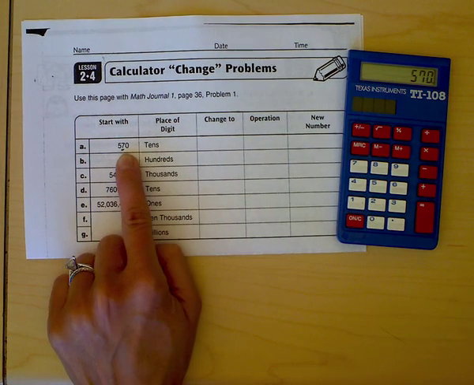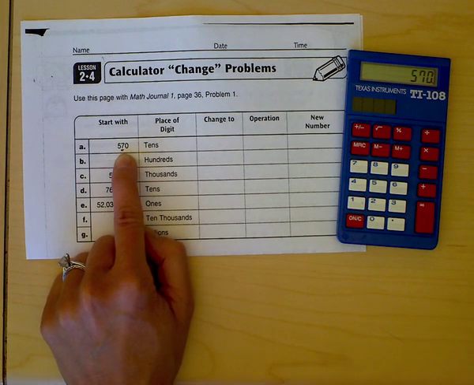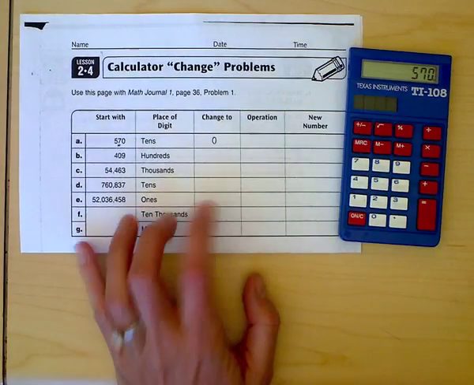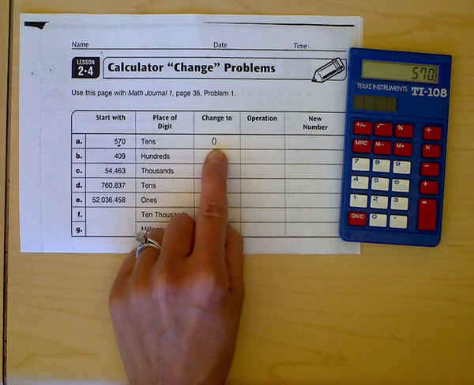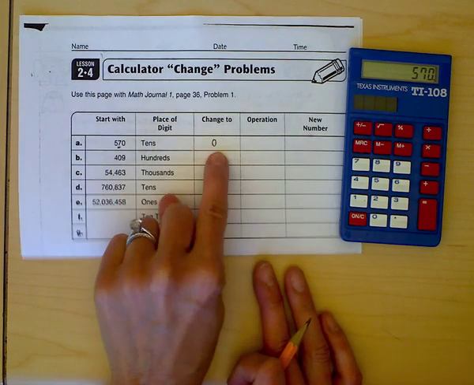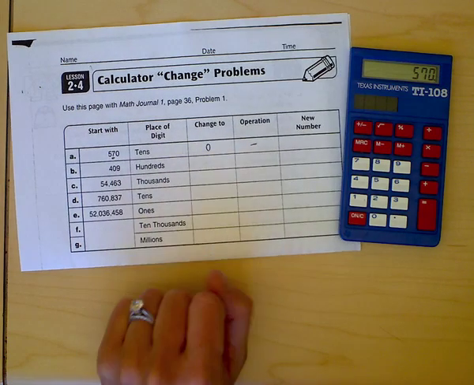Now, I want to change that digit. I want to change my tens digit. And I want to change it to a 0. So if I'm going from 7 to 0, am I getting bigger or am I getting smaller? I'm going from 7 to 0. That's right, I'm getting smaller, which means my operation is going to be subtraction.